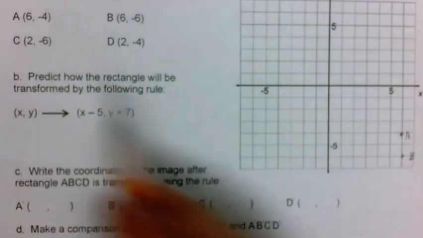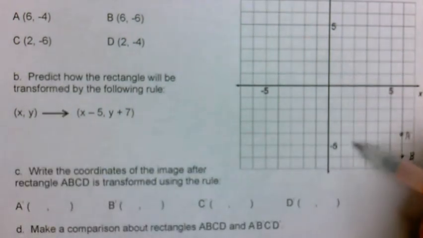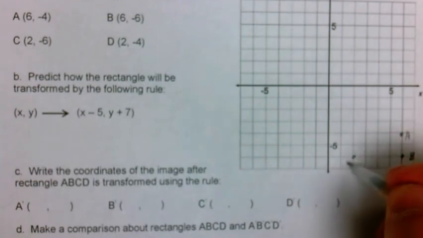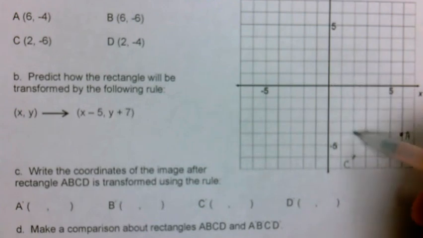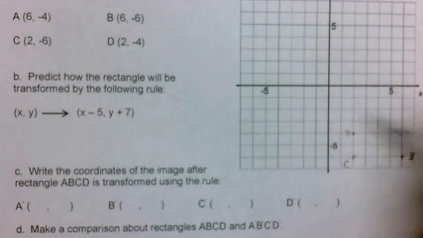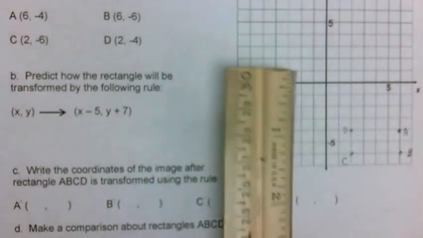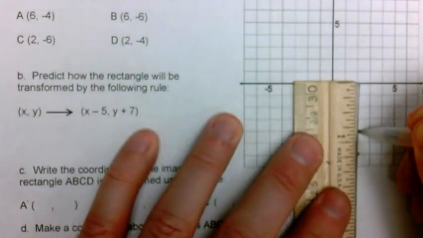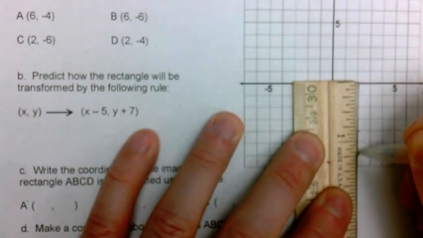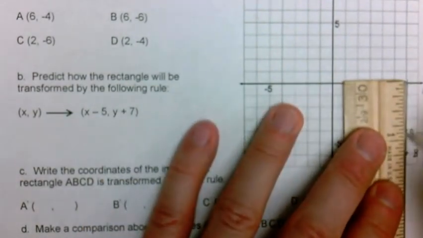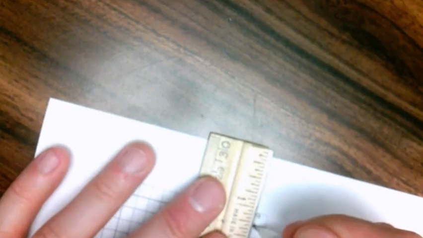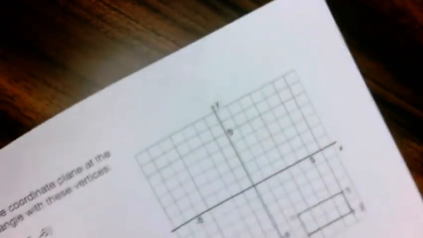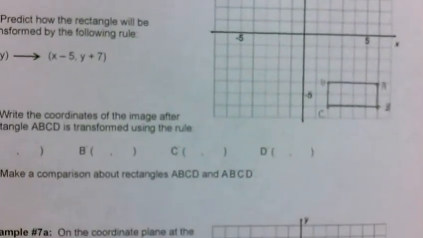And then point C is at 2, negative 6, 1, 2, and then down 6. Right here is point C. And then point D is at 2, negative 4, to the right 2, and down 4 right here. There is point D. And let's use our ruler to connect those points. Okay, so this is going to help us to visualize rectangle ABCD. And one more line. There we go. There is our rectangle ABCD.